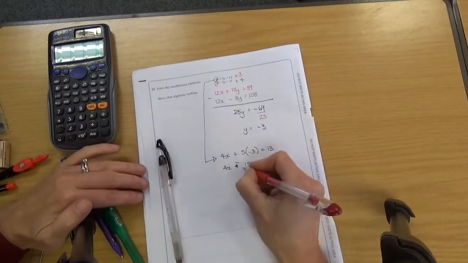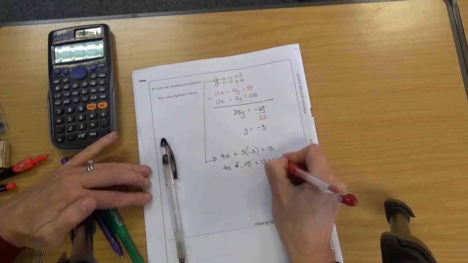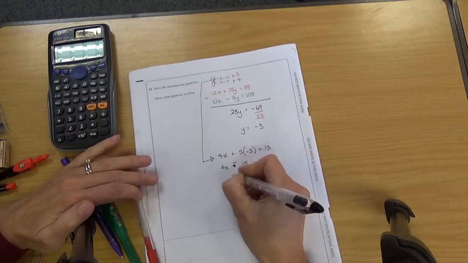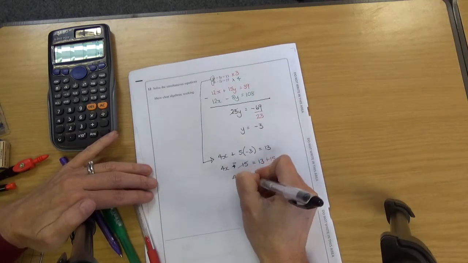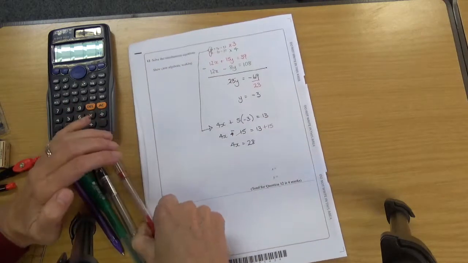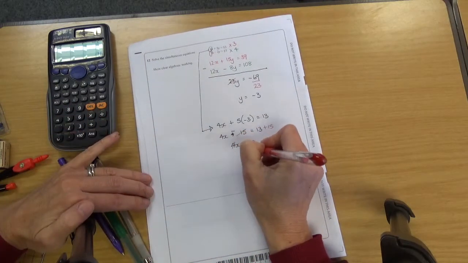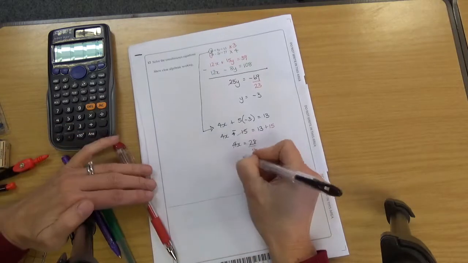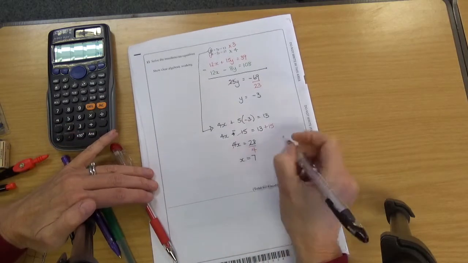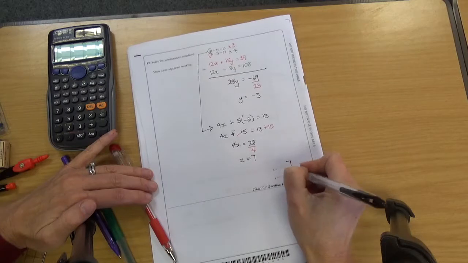The opposite of subtract 15 is to add 15. And the inverse of multiply by 4 is divide by 4. x equals 7. So x is 7 and y is negative 3.